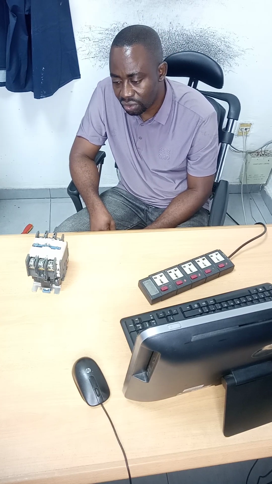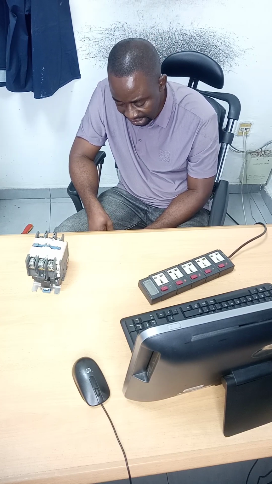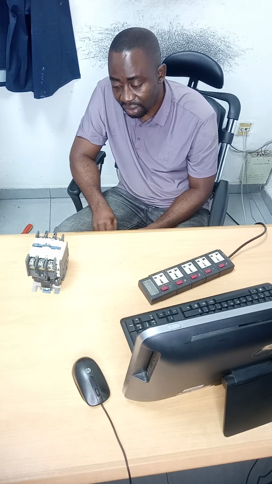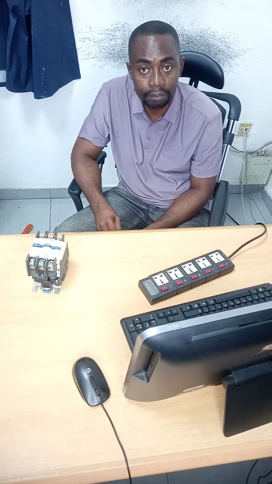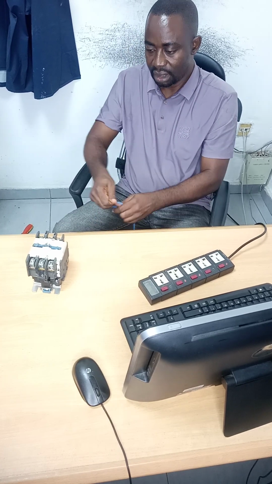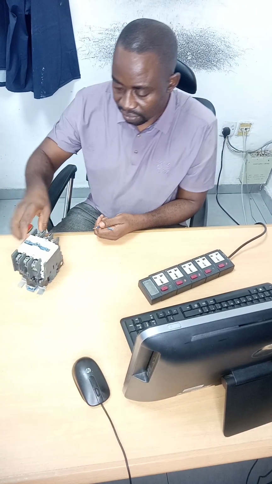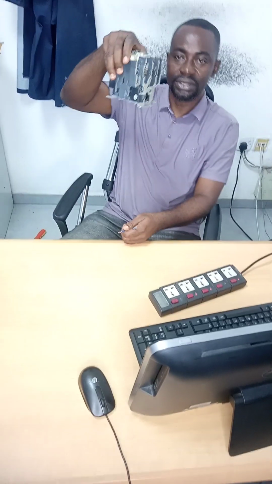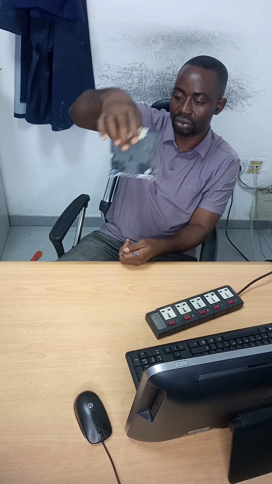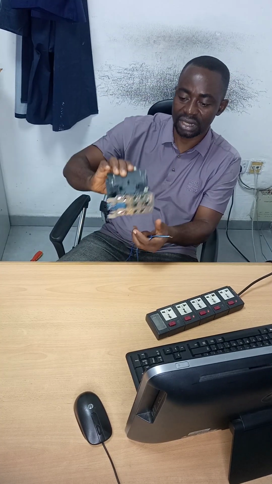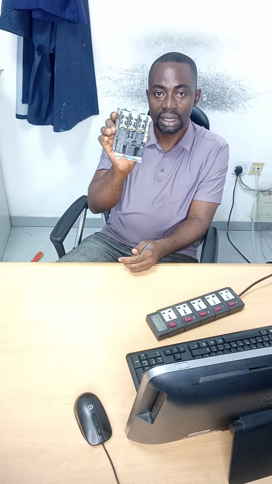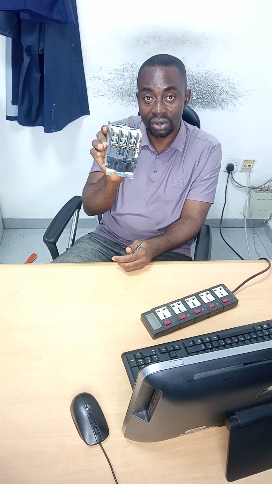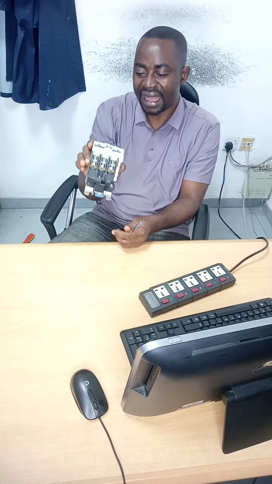Now, that will take us to the practical way of testing, or let me say the simple way of testing a contactor before you leave the point of purchase. This is what you do. This is what a contactor is. You can see the contactor, like this one I'm about to use to show you how to test the contactor now. It's a 125 amps contactor. It's an industrial contactor, a heavy duty contactor at that.